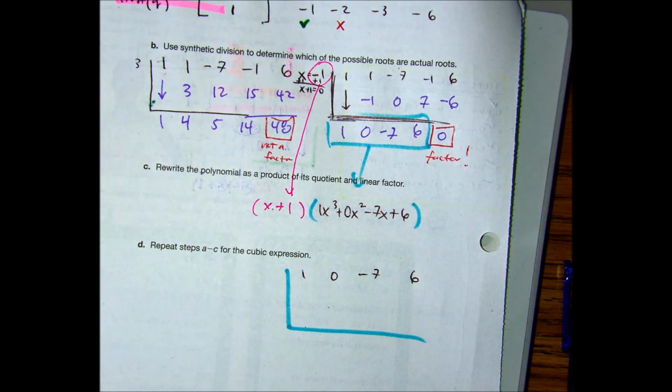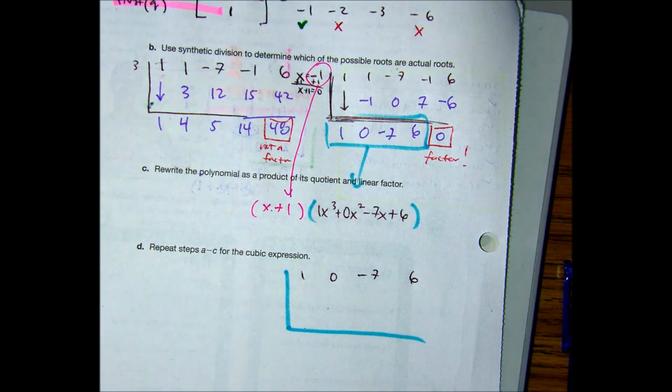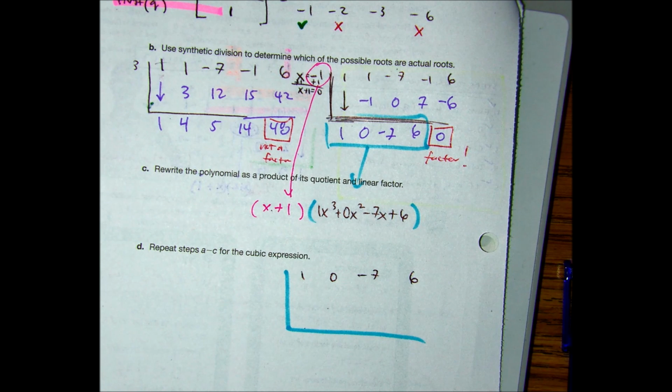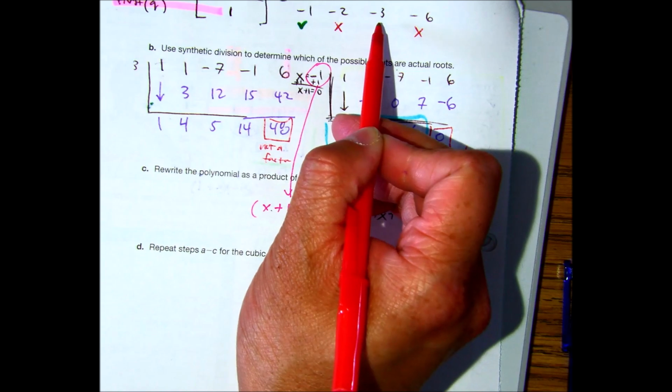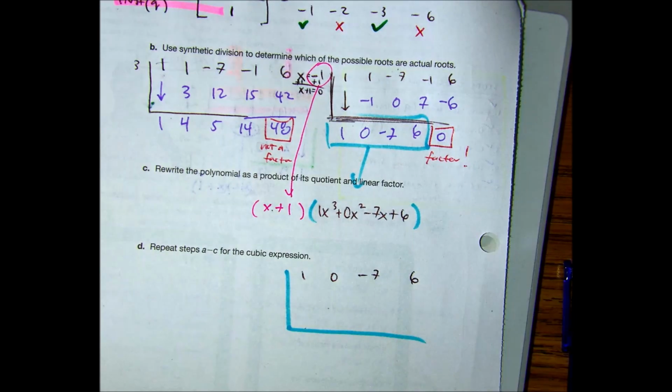Madeline? -6. And did it work? No. Thank you. Johnny? -1. And did it work? Jasmine, what number did you test? -3. Did it work? Let's do this together, Jasmine.